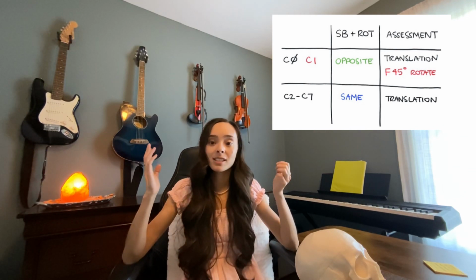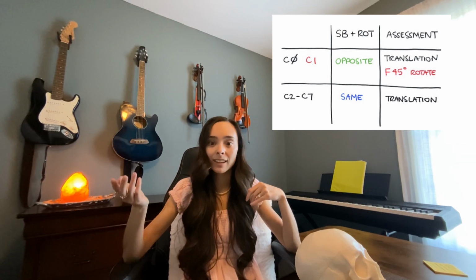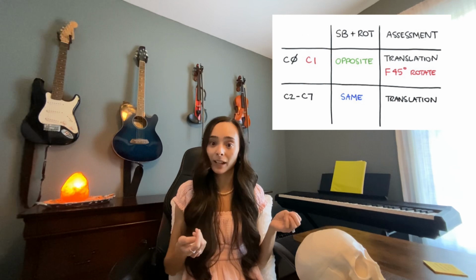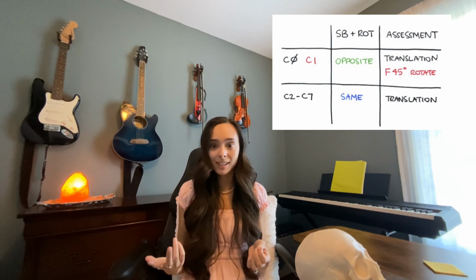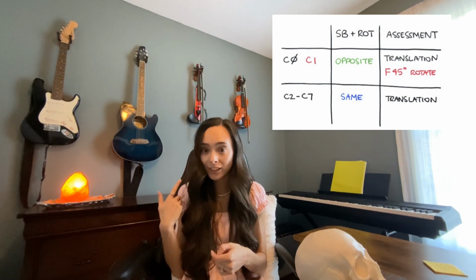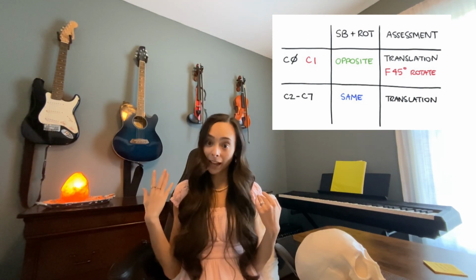So if I tell you that C4 is side bent to the left, and I ask you the rotation, you would say that C4 is also rotated to the left because it's the same direction as the side bending. If I give you another one and I say C7 is rotated to the right, you automatically know that C7 is also side bent to the right because it's the same direction.